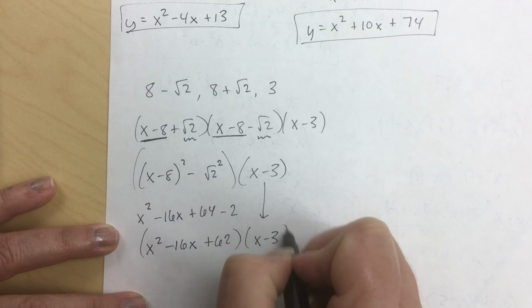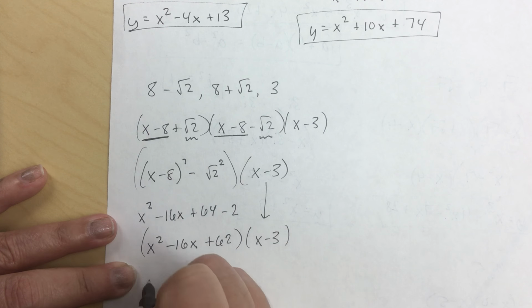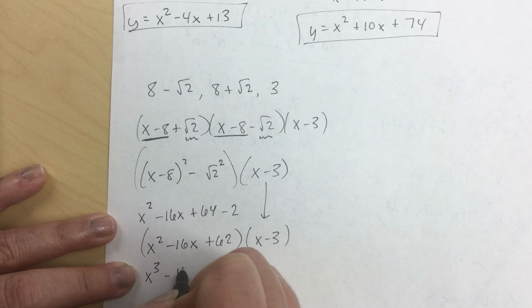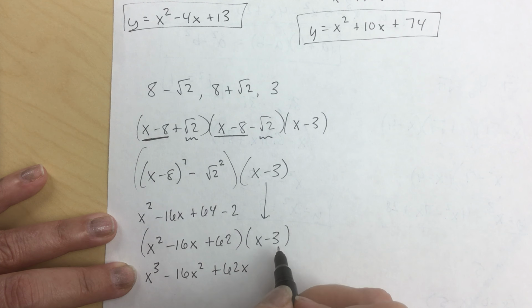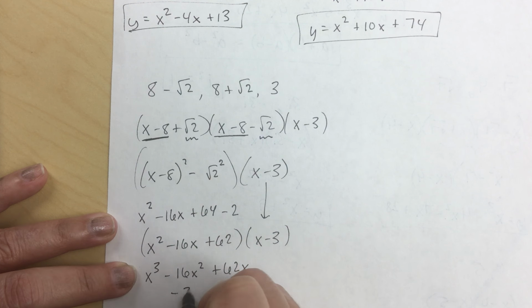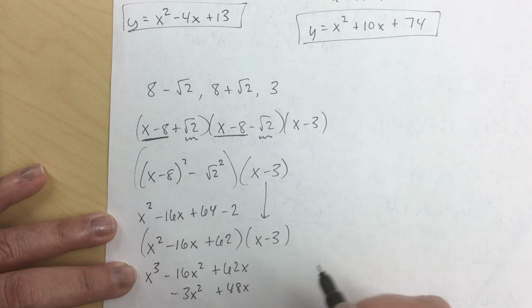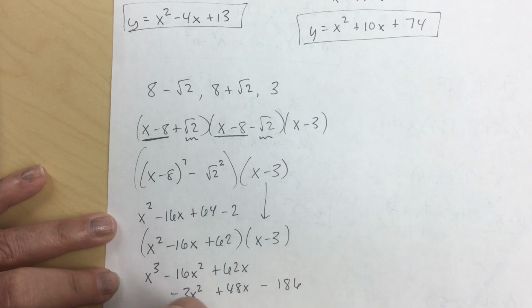So if I take x times all those, I get x cubed minus 16x squared plus 62x. Now I've got to multiply everything by negative 3. So negative 3x squared plus 48x minus 186.